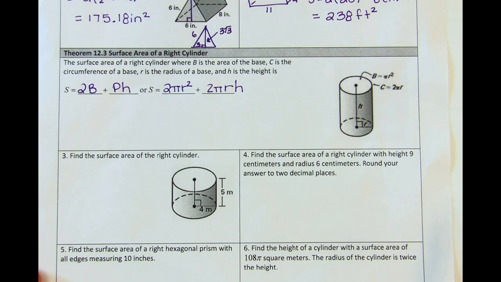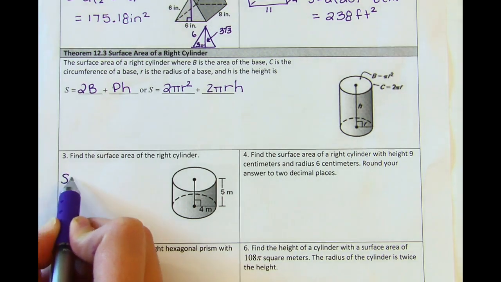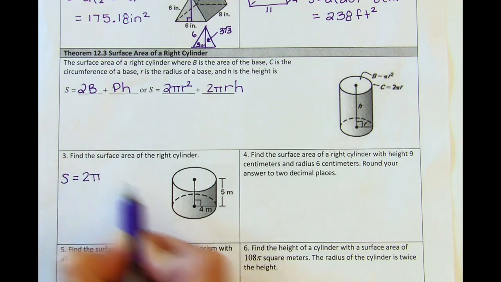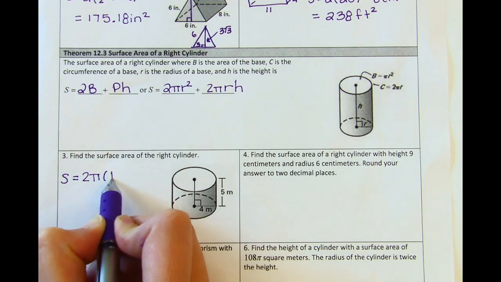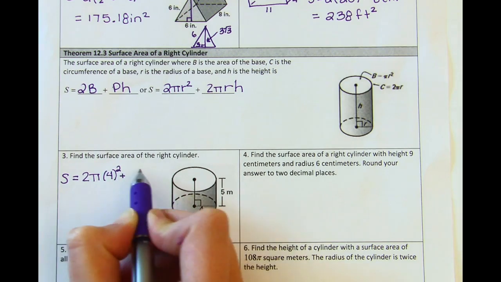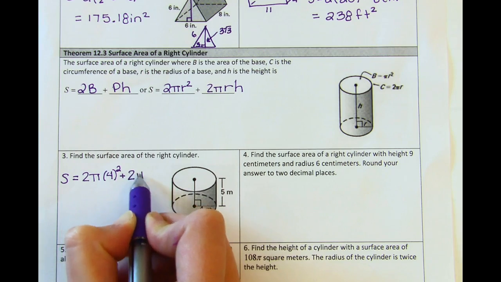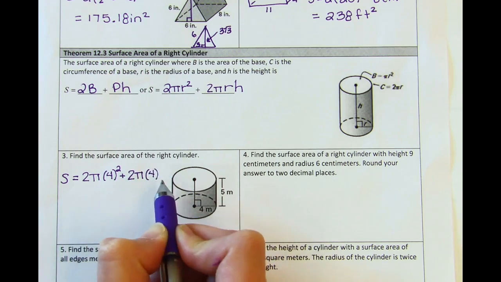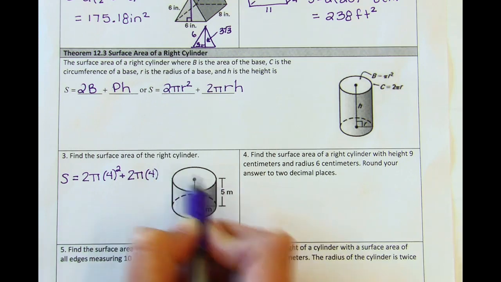So let's use it. Number 3. The surface area of the right cylinder. Surface area equals 2 pi, r is 4 squared, plus 2 pi, again, r is 4, and h is 5.